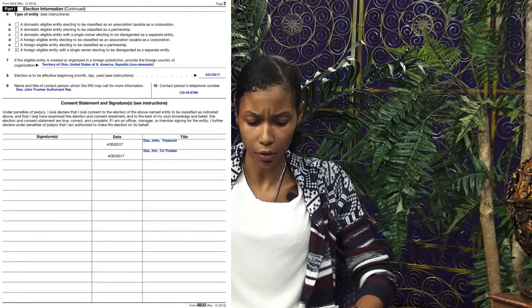Line 6, you will check F. Then we have 7, list a country, I would say a non-Hague country or something just foreign. I put Jamaica, but you can list whatever you want to. Line 8, I didn't list anything there, but you can choose any date that you want to. 9, the name of the person you want to contact. That could be anybody. List the number, sign it, date it. Part 2, where it asks you to provide the explanation, I just put late entry, didn't file on time. And sign this form, and that's your 8832.